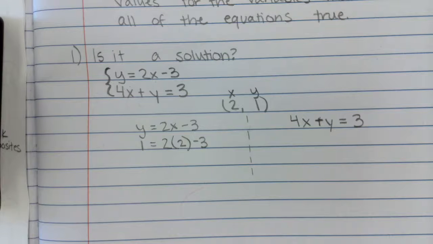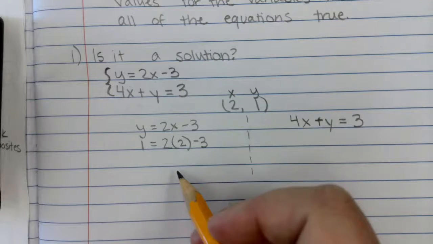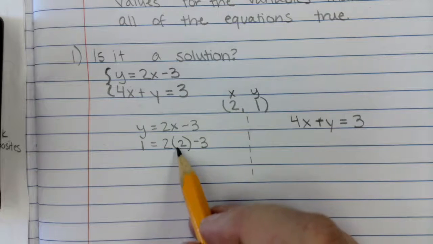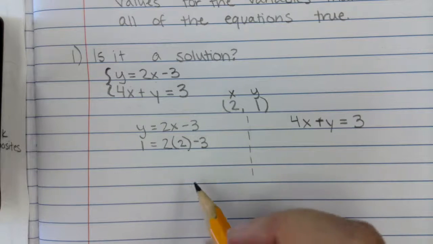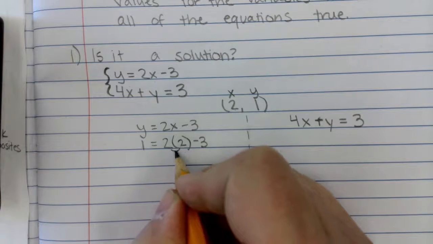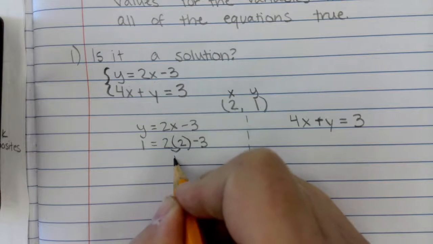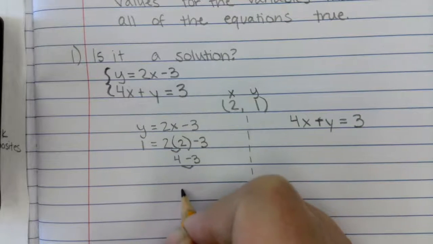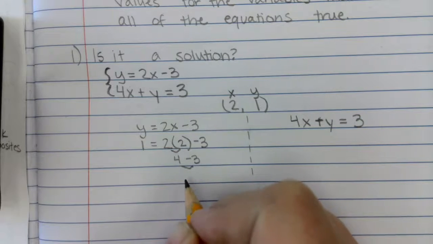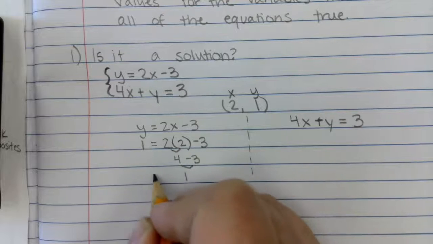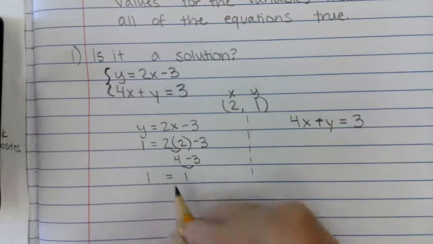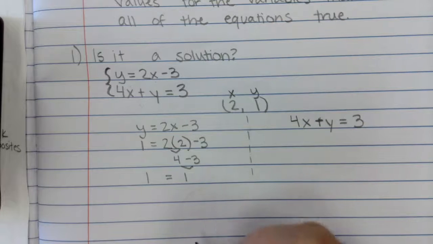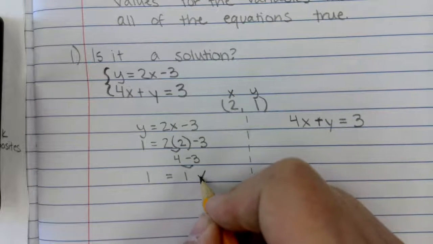Okay, so over here we're just doing our order of operations. Are we going to multiply first or subtract? Good, we multiply first. 2 times 2 is 4. 4 minus 3 is 1. So we get 1 on one side equals 1. Is that true or false? True. Did it work? Yep. So I'm going to put a little check mark. Yep, it worked with a yes.